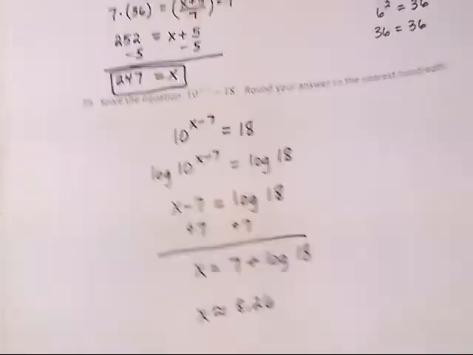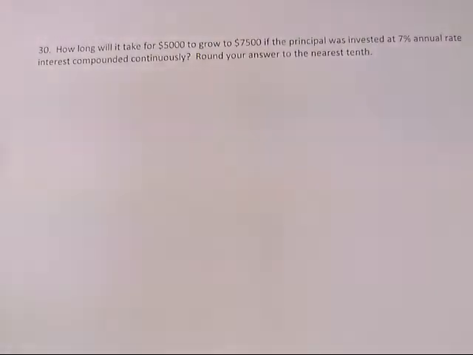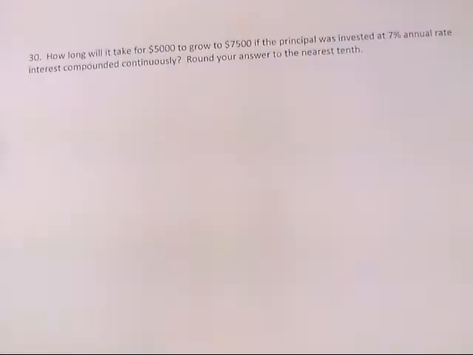Alright, and finally number 30. How long will it take for $5,000 to grow to $7,500 if the principal was invested at 7% annual rate of interest compounded continuously? Round to the nearest tenth. Your answer to the nearest tenth.